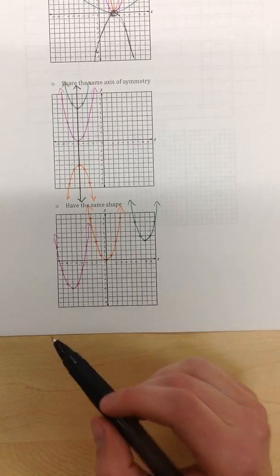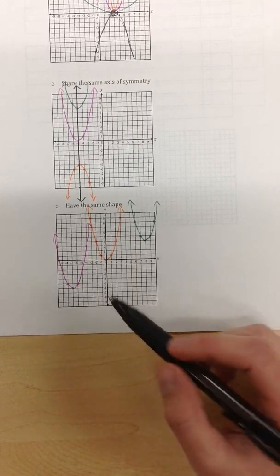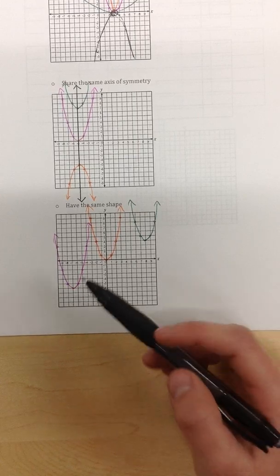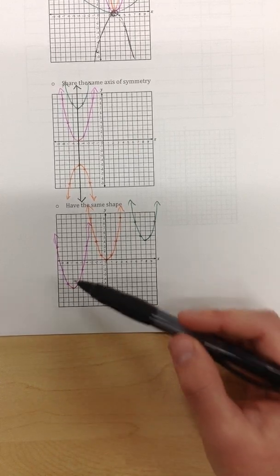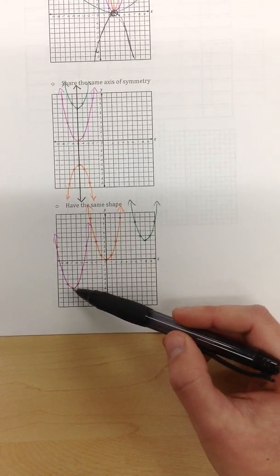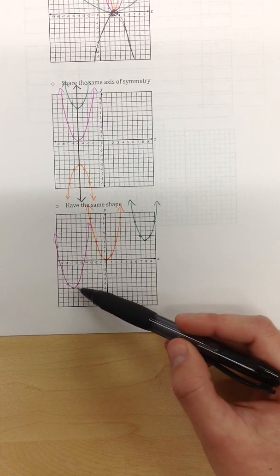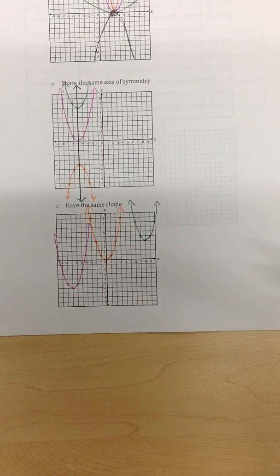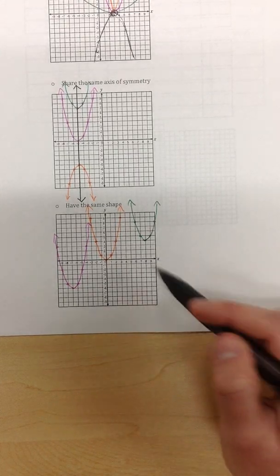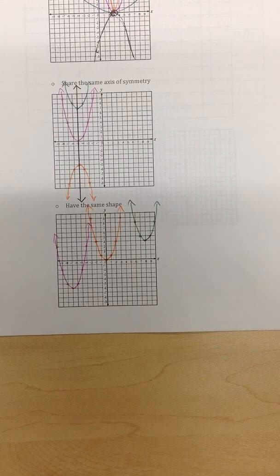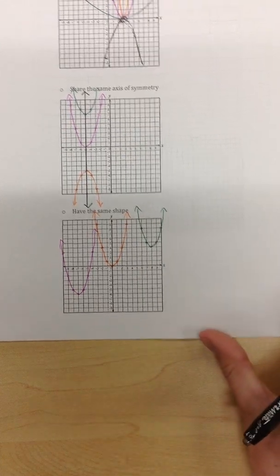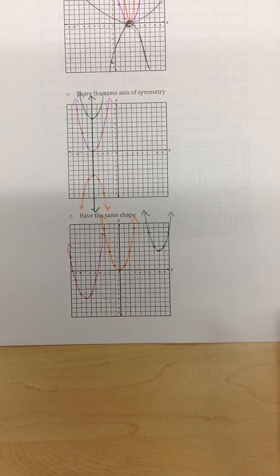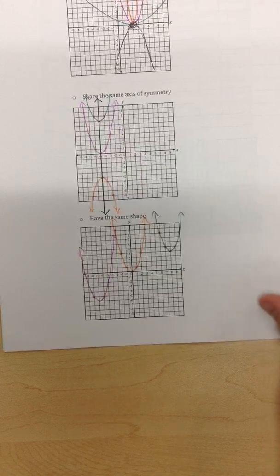So you almost kind of have to look at the actual points and see how much you're going up for each one. And since it's quadratic, they're all going to be going by something different. But if you can look and go, okay, over 1, up 1, over 1, up 3, and it's following that same thing for each of them, then that would have the same shape. It could be facing downwards and still have the same shape. But like I said, those ones are usually the hardest to pick out from a picture of graphs.